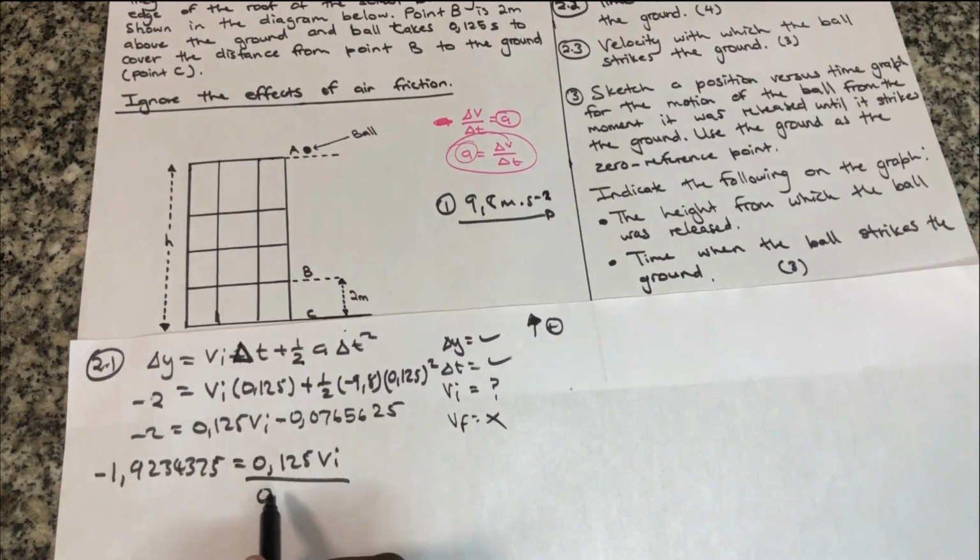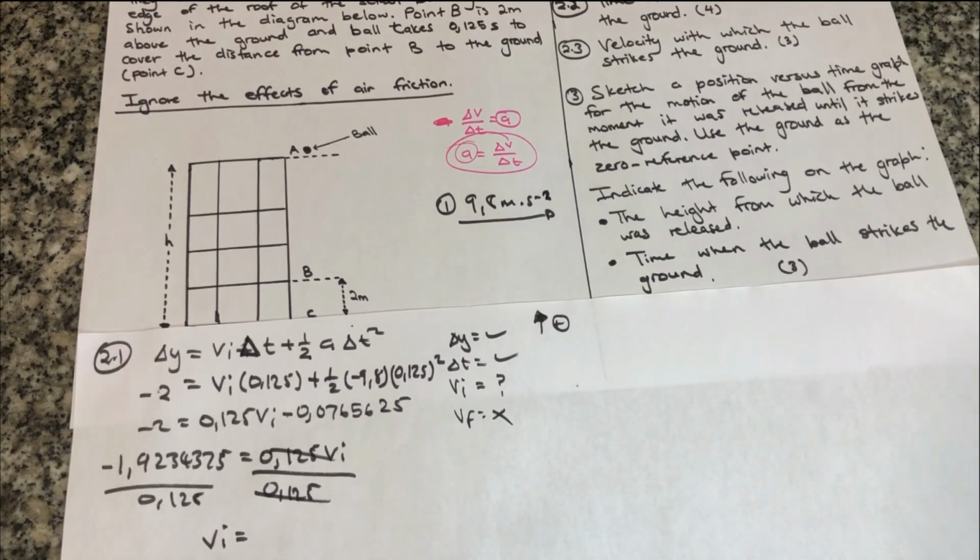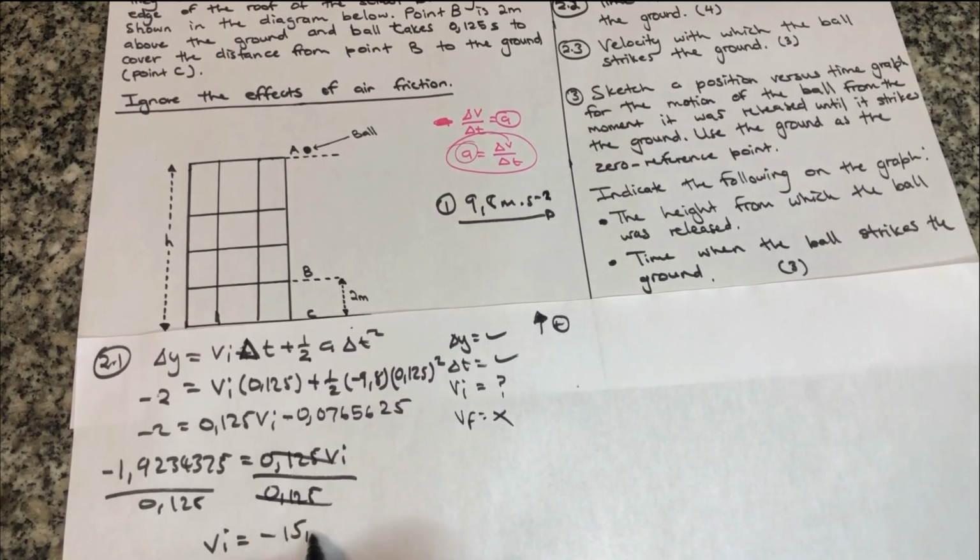So we divide by 0.125 on both sides and cancel that, so our VI will be equal to negative 15.3875. That's how it goes.